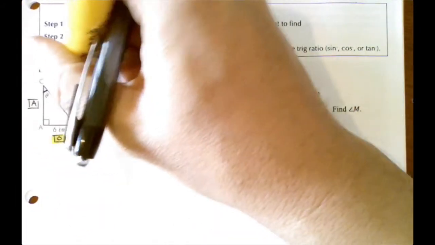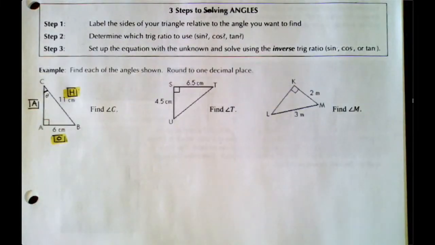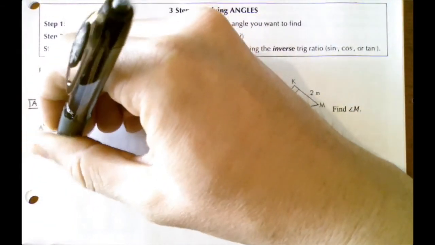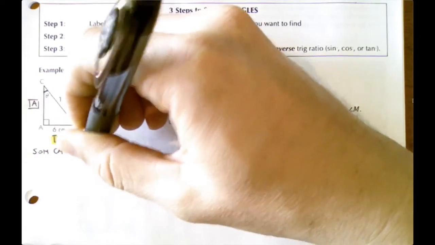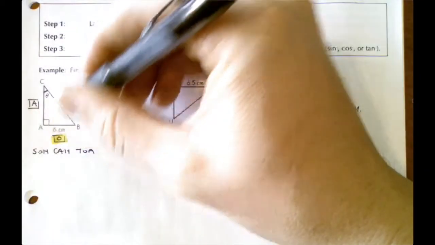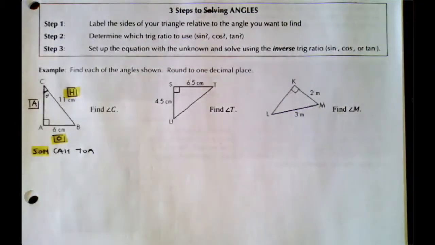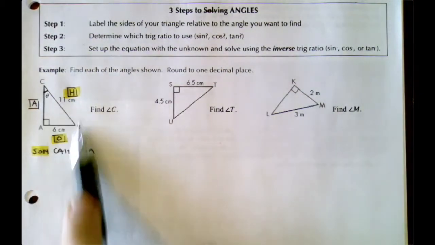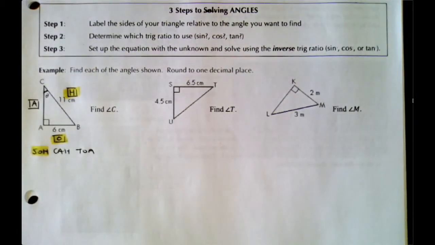We know O and H. So based on SOH CAH TOA, the one with O and H in it is SOH. And now you might be thinking, what if it's not one of these 3? It has to be. If you have 2 sides, there's no way you can pick 2 sides that it's not one of these ones.